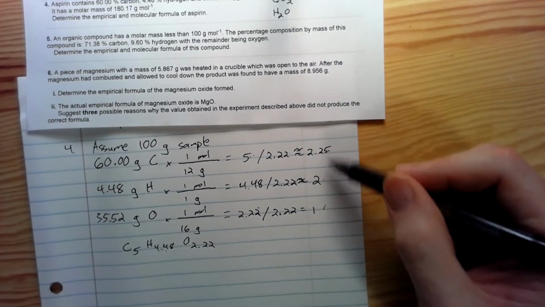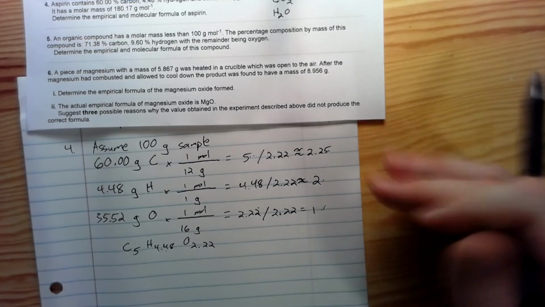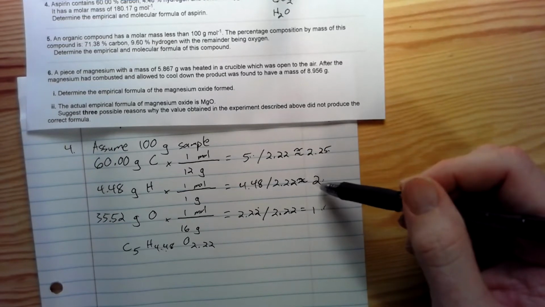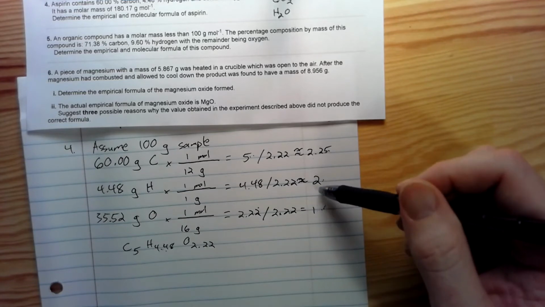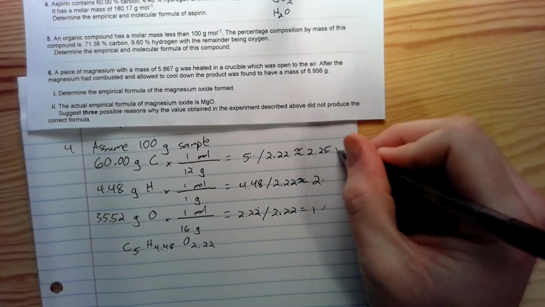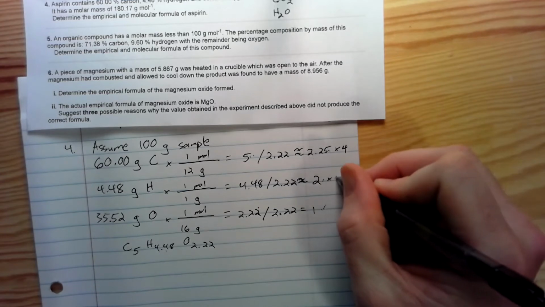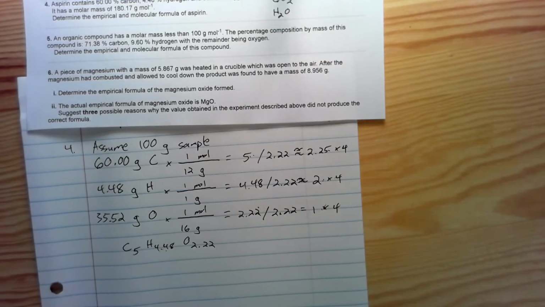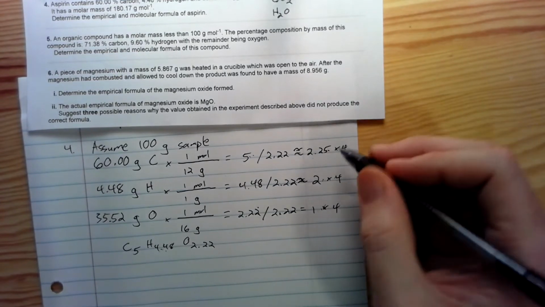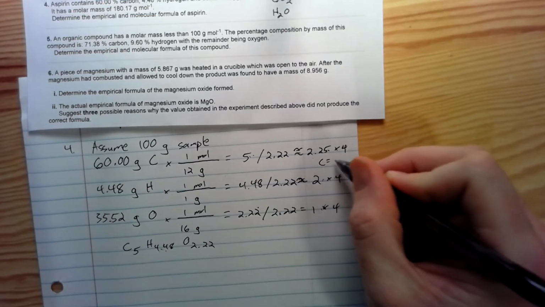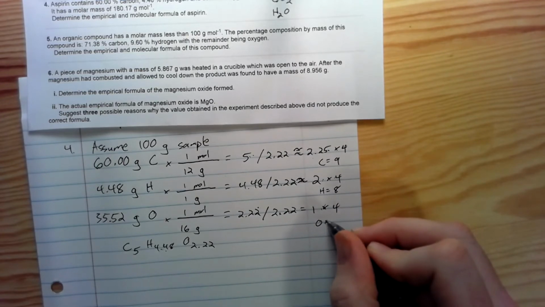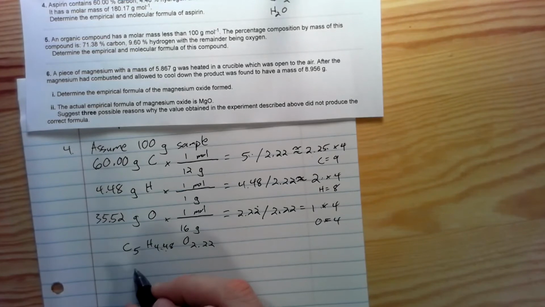We should probably multiply all three of these by the same number to try to get whole numbers. Because if we see this as a fraction, if we see this as 5/4 instead, and 4/4, then it might work. So if we actually multiply this by 4, multiply this by 4, and multiply this by 4, then we end up with carbon represented as a 9, hydrogen is an 8, and oxygen is 4. So I end up with C9H8O4.